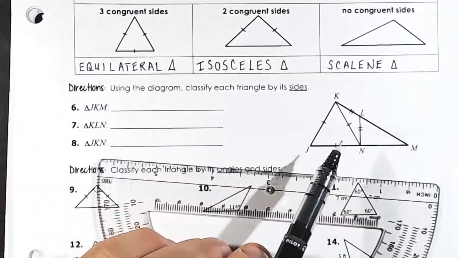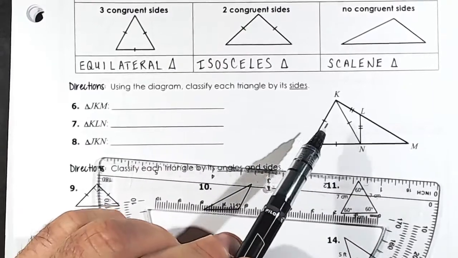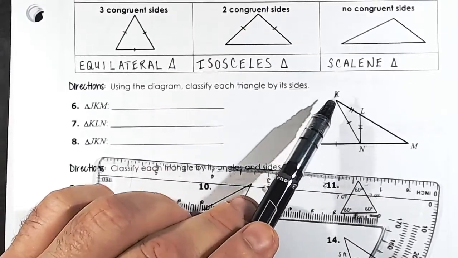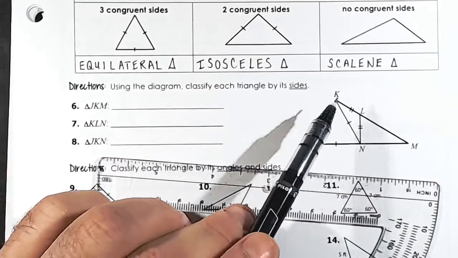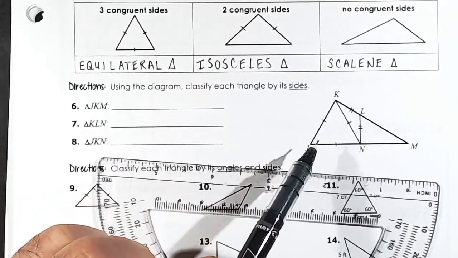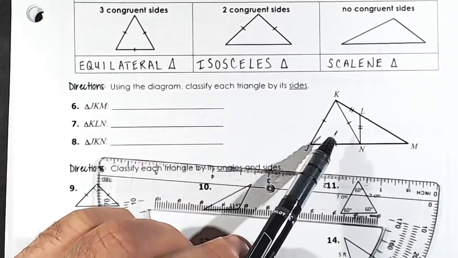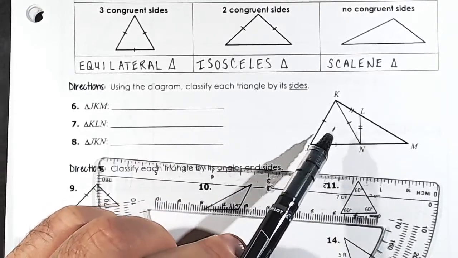Okay, so once again, if we just look at this picture, we can do a couple of things. This triangle KJN or NJK or however you want to name it, this big triangle right here, has legs that are all the same length, and so this would be an equilateral triangle.